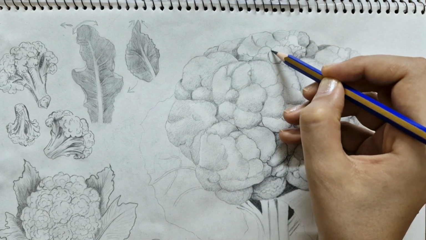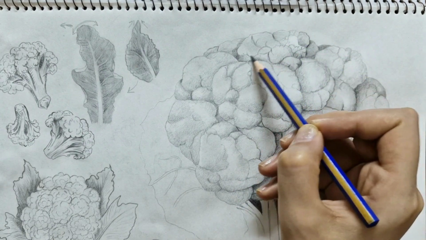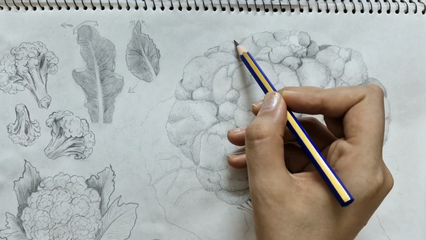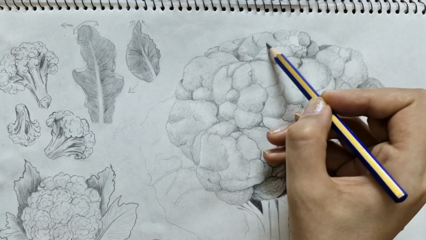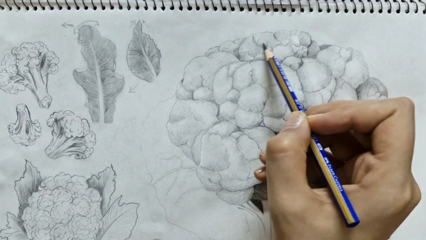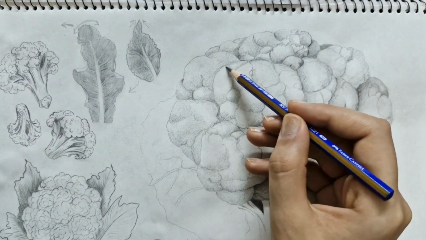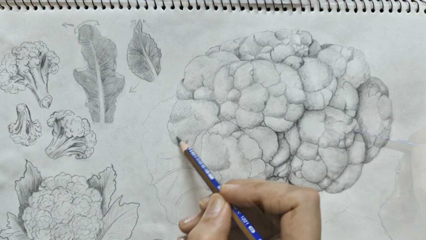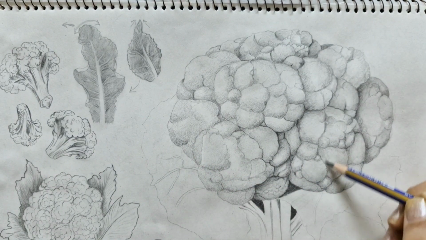Cauliflower is well known as a white vegetable, but it also comes in a variety of different colors from orange to green to purple. White cauliflower is the most common variety of cauliflower and is what most people think of when they hear the word cauliflower. So I decided to choose this white one as my sample for this tutorial.